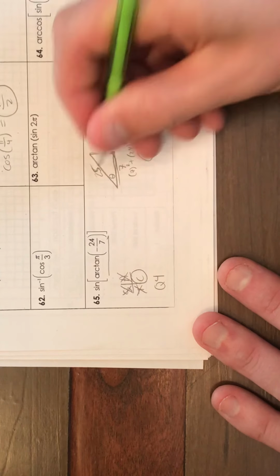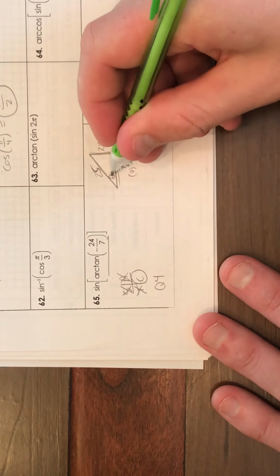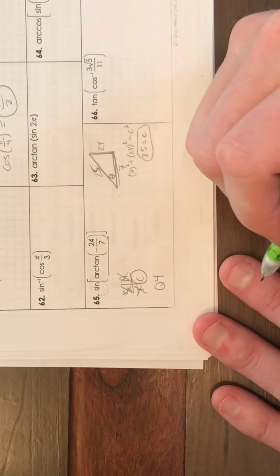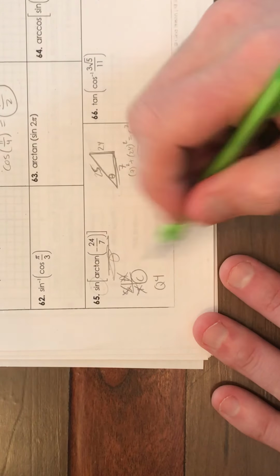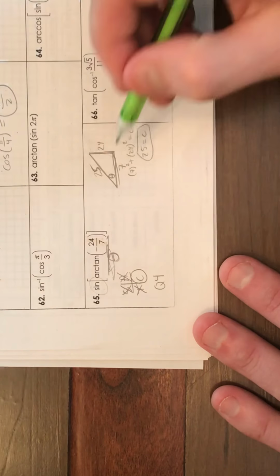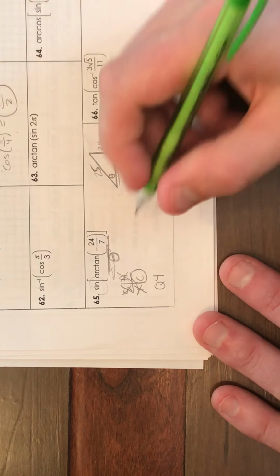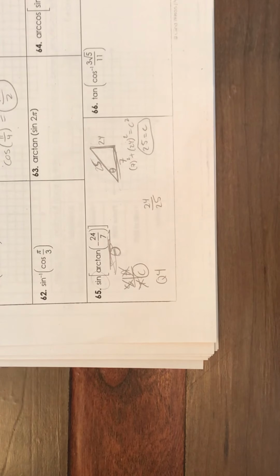Right? And now we still don't know what that angle is, but we know all the sides that correspond with it. So if we're looking for the sine of this angle, which represents theta, right? We can just do SOHCAHTOA, opposite over hypotenuse, right? So 24 over 25.